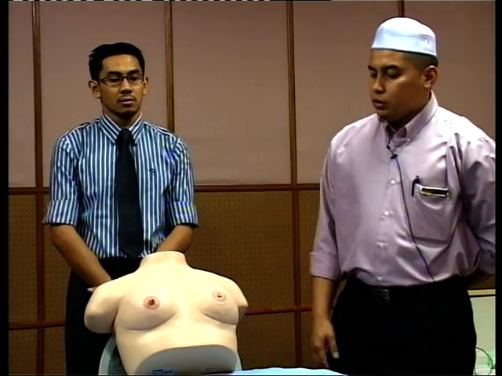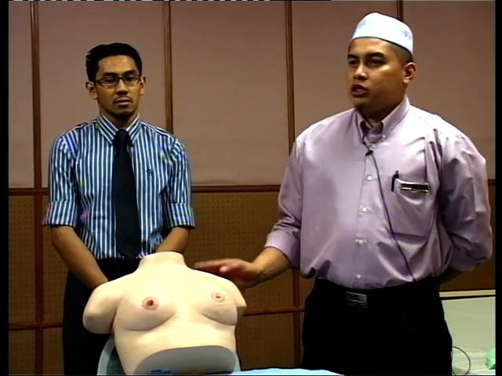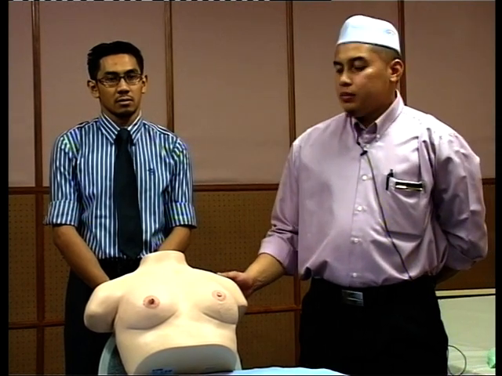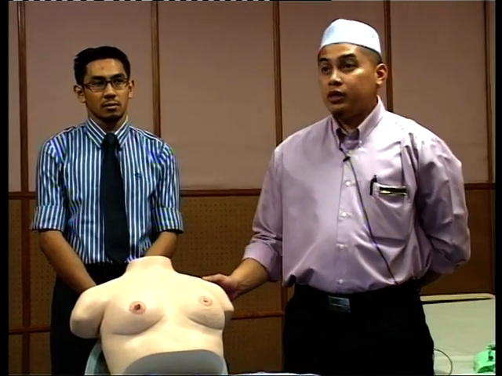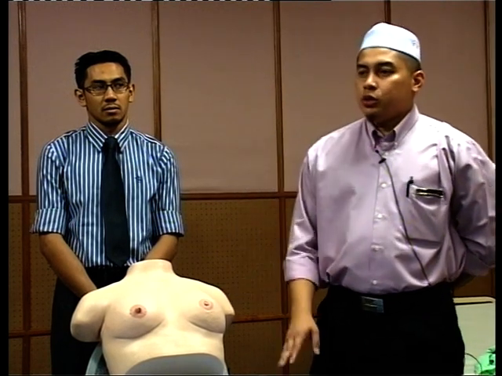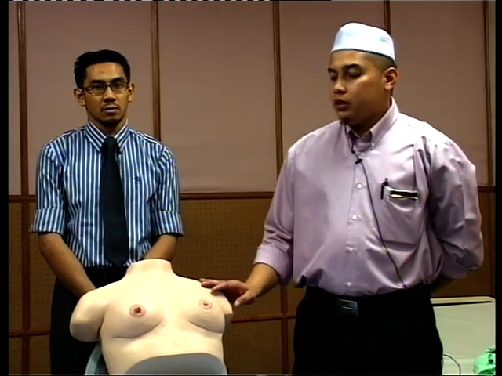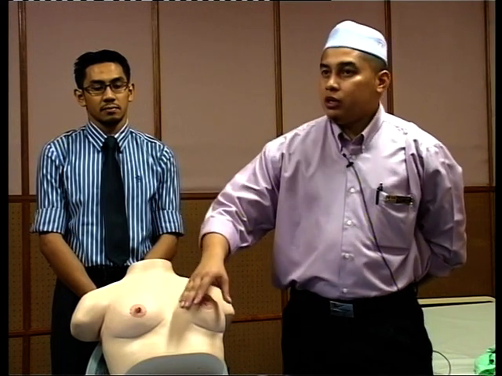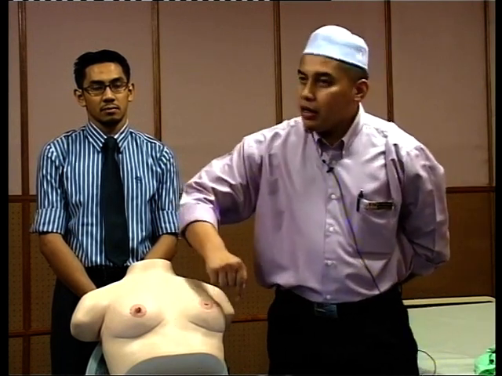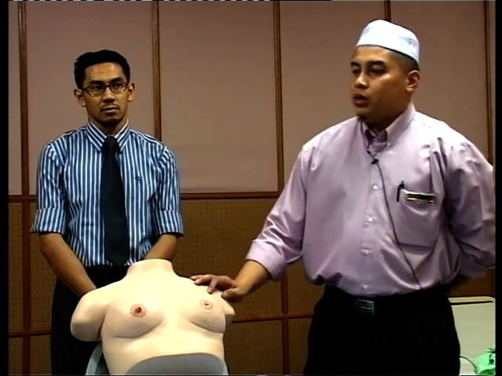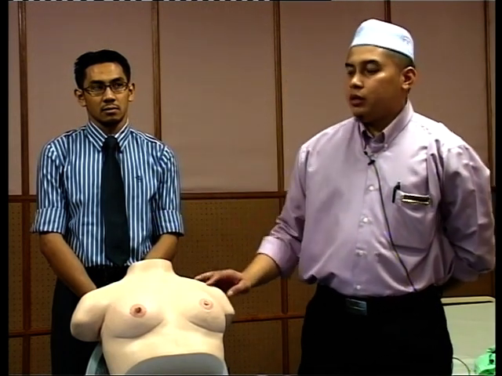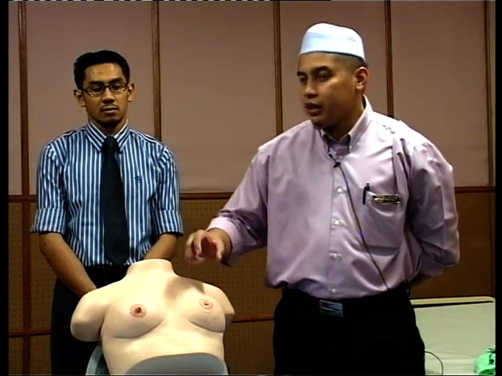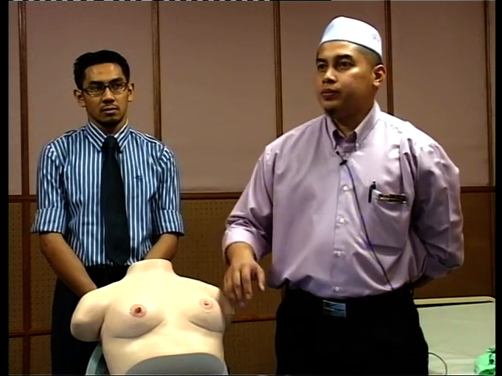Okay, good question. The position which is appropriate to examine the breast is either sitting up or lying at 45 degrees. Why is that so? Because with that position, the breast is following gravity, so you will see whether the nipple line is symmetrical or not. When the nipple line is not symmetrical, it will give you an idea whether there is a mass which is retracting the nipple up or down.